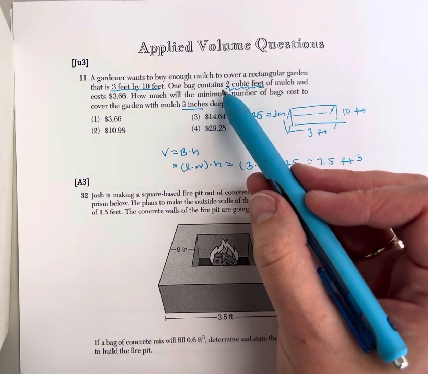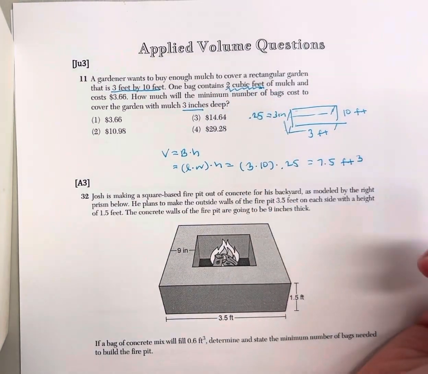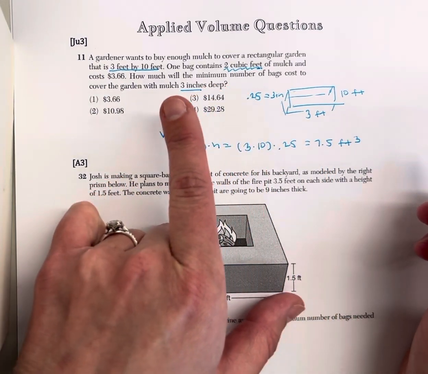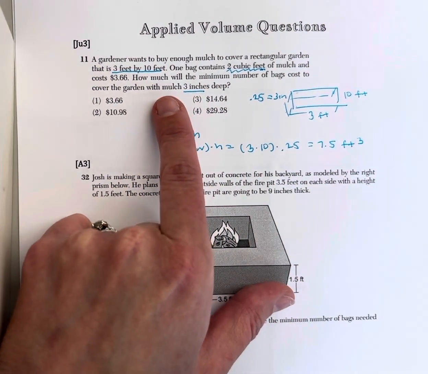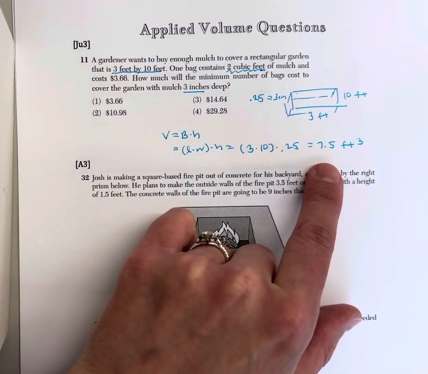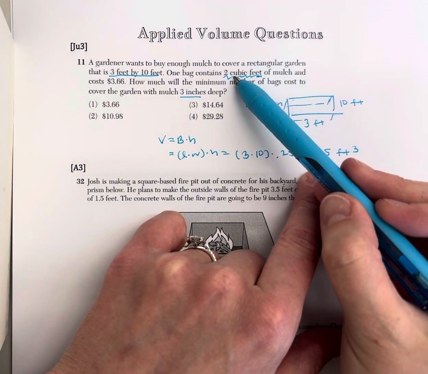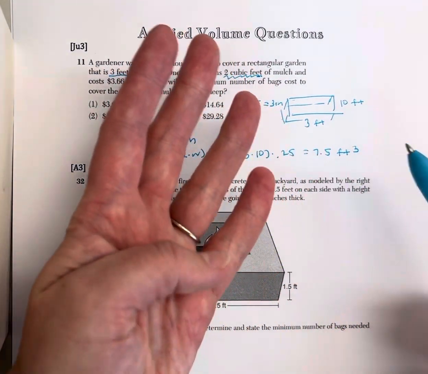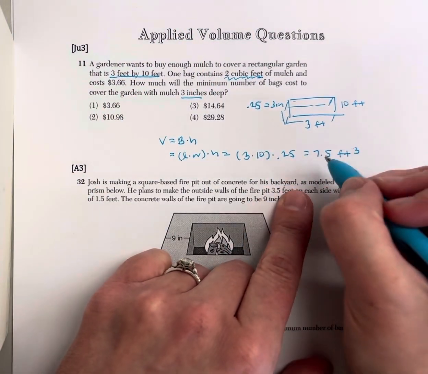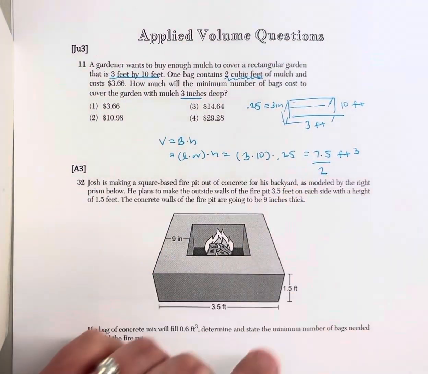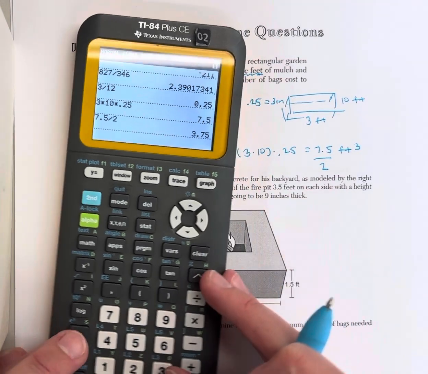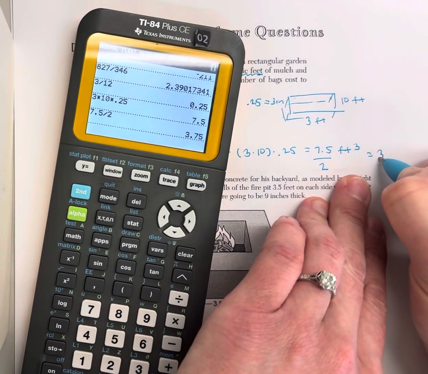One bag contains 2 cubic feet. We have 7.5, so we need to figure out how many bags we would need and then how much it would cost. You could probably do this in your head. 2 cubic feet versus 7.5: 2, 4, 6, 8. You're going to need 4 bags. Another way you could do this is divide by 2, and you get 3.75.